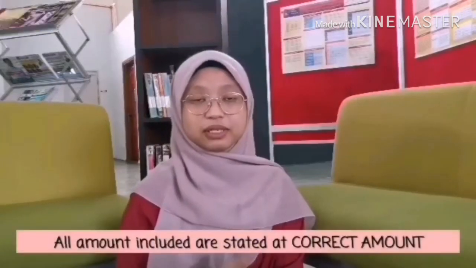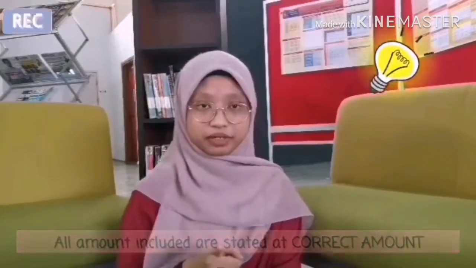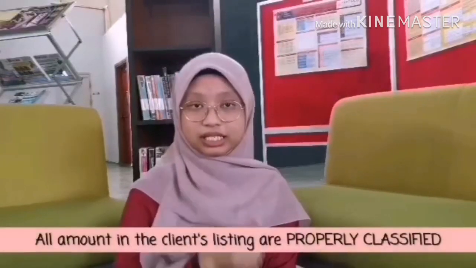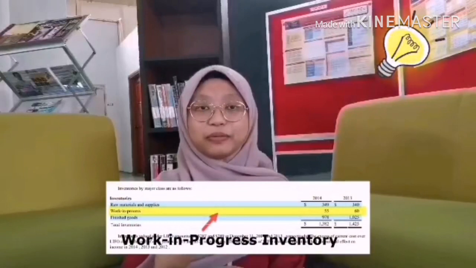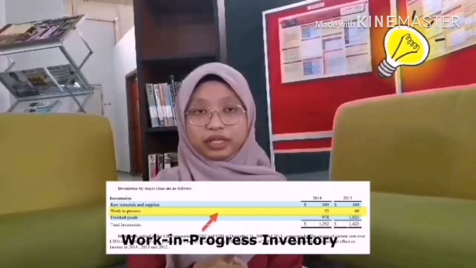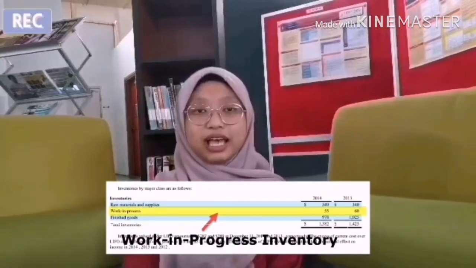The third one is accuracy. All amounts included must be stated correctly. For example, prices used to value inventory are materially correct. Next, classification. All amounts in the client's listing must be classified properly. For example, inventory is properly classified as to raw material, work in process, and finished goods.